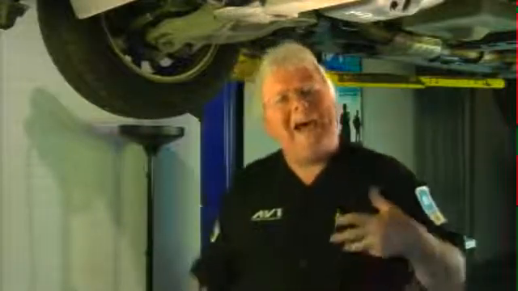Oftentimes the customer will complain about a noise. You need to go out and drive the vehicle. Make figure eights, accelerate, decelerate, do all the kind of things that a customer might do, and listen to see if the sound is a grinding sound or a rattling sound or a thumping sound. Is it vehicle speed related and so forth.